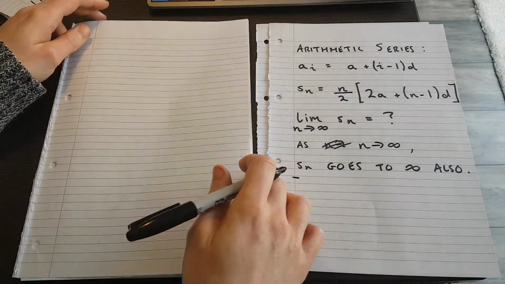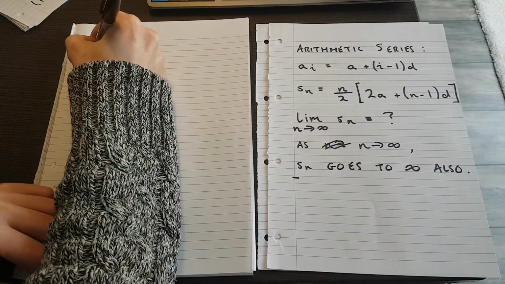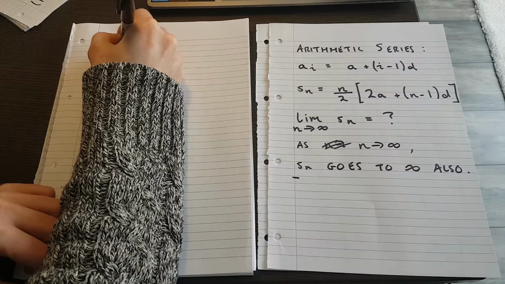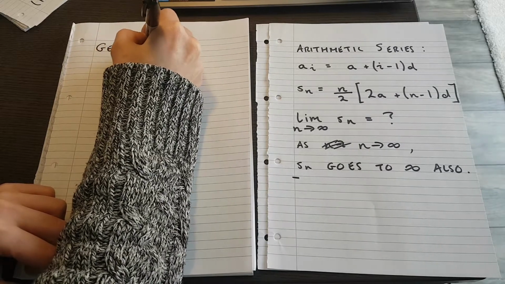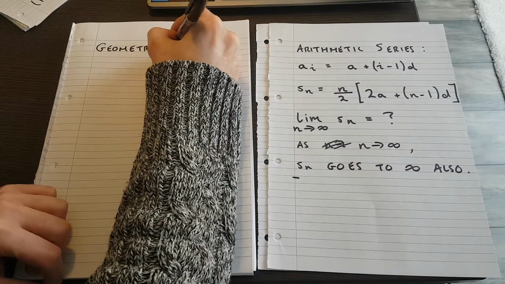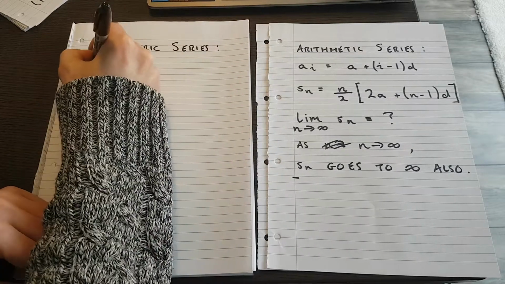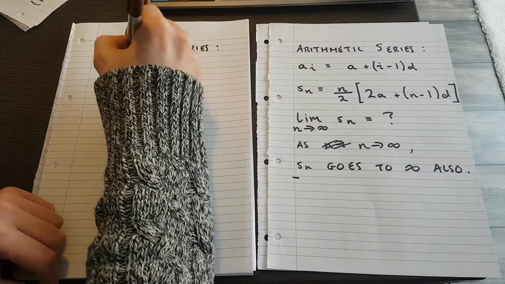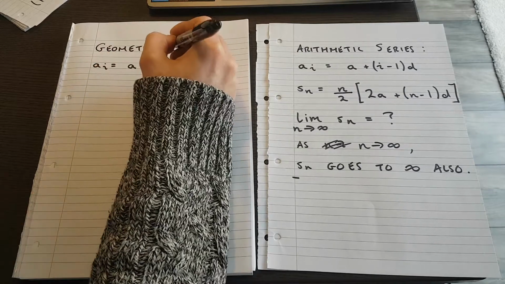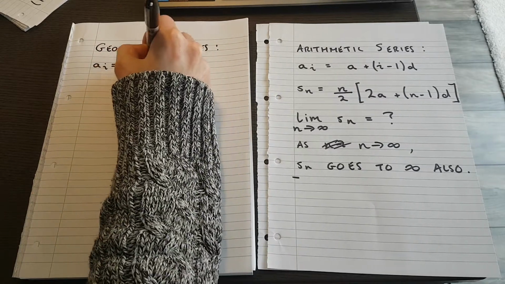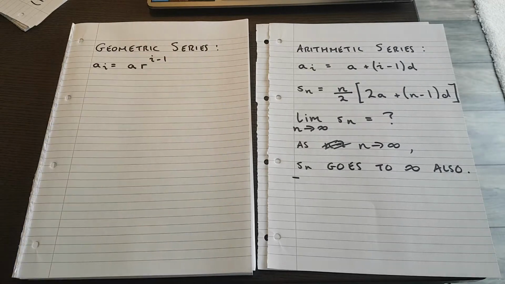So as a reminder, geometric series looks like this. We're going to let the ith term be some initial value a times r to the i minus 1.